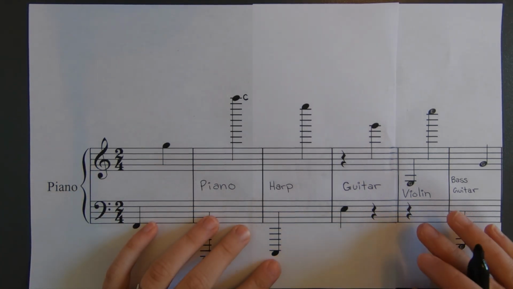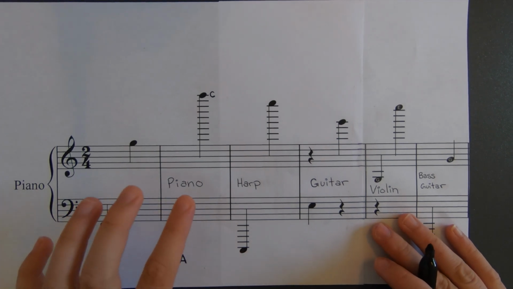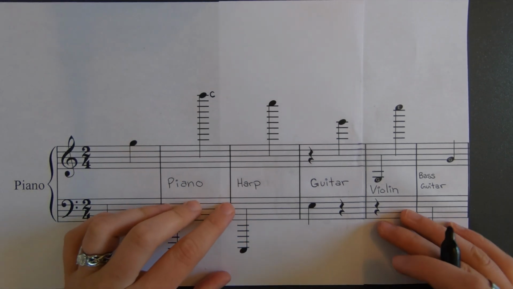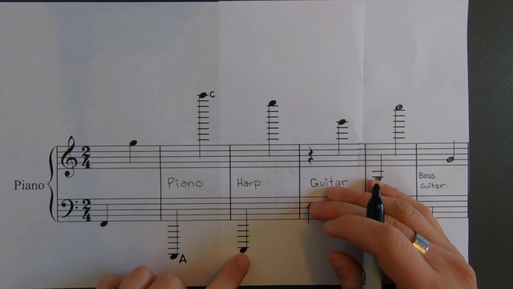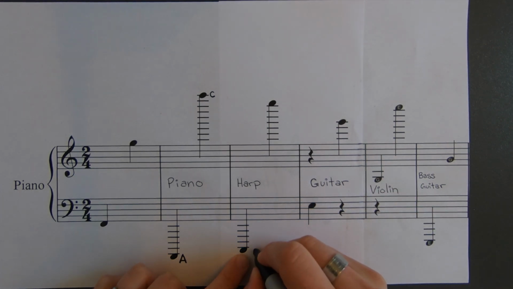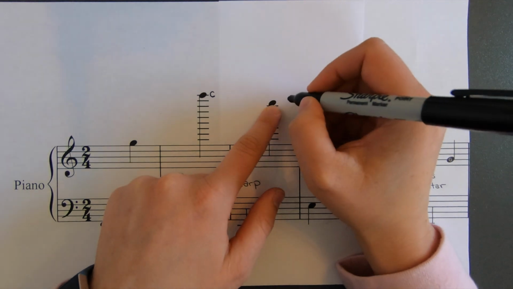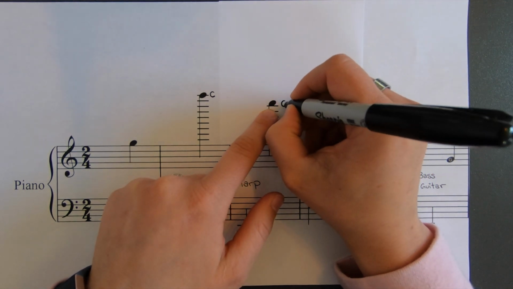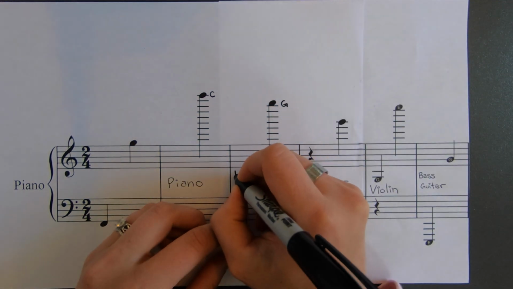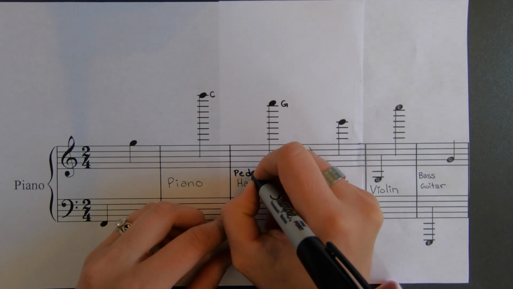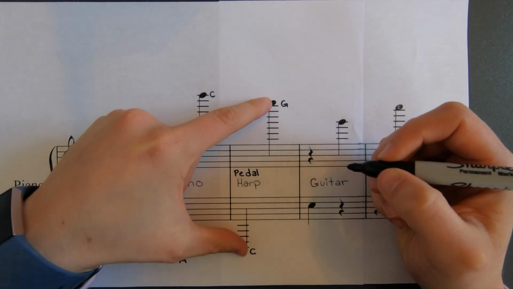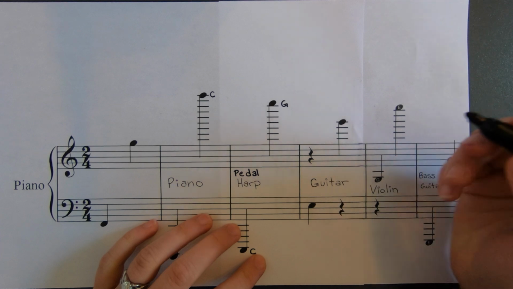Okay, so I play the harp. Well, I play a little bit of piano, but I'm better at the harp. Now, harp is almost the same. We end on the low C and we end on the G. Well, this is pedal harp. I should write that in. Pedal harp. There's smaller harps that have a smaller range.